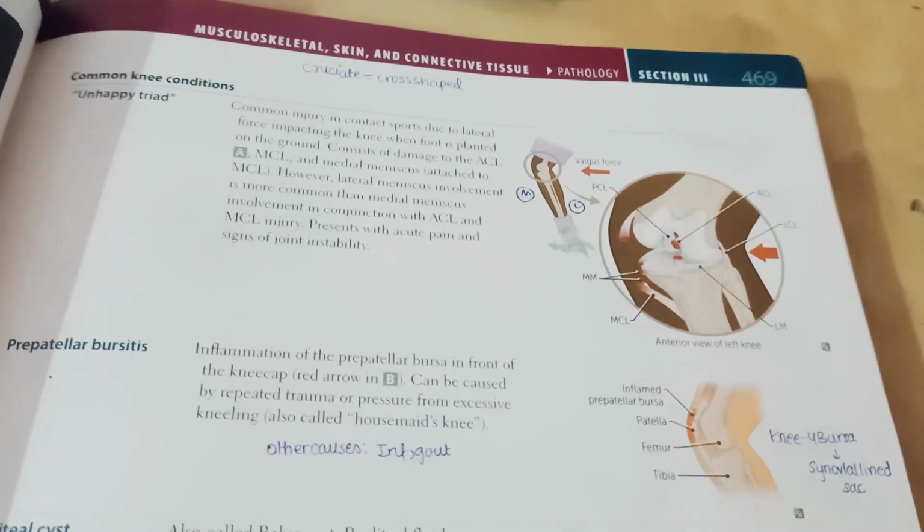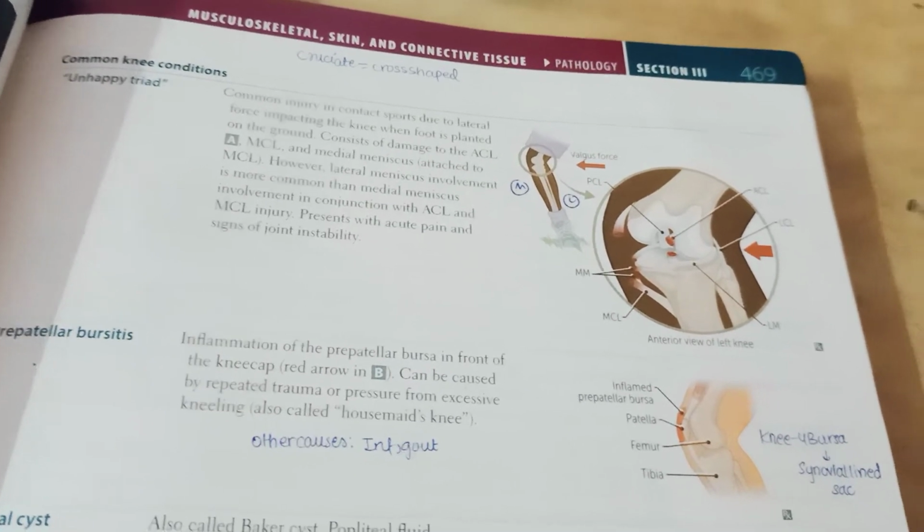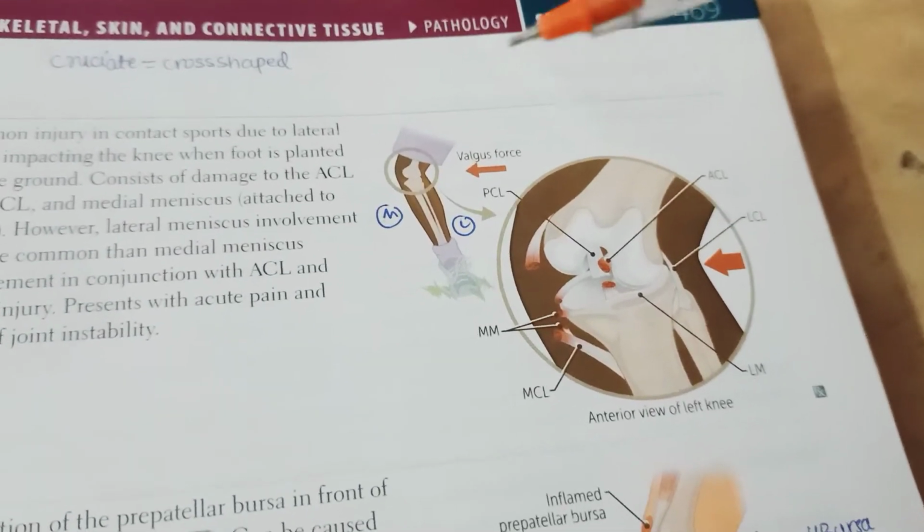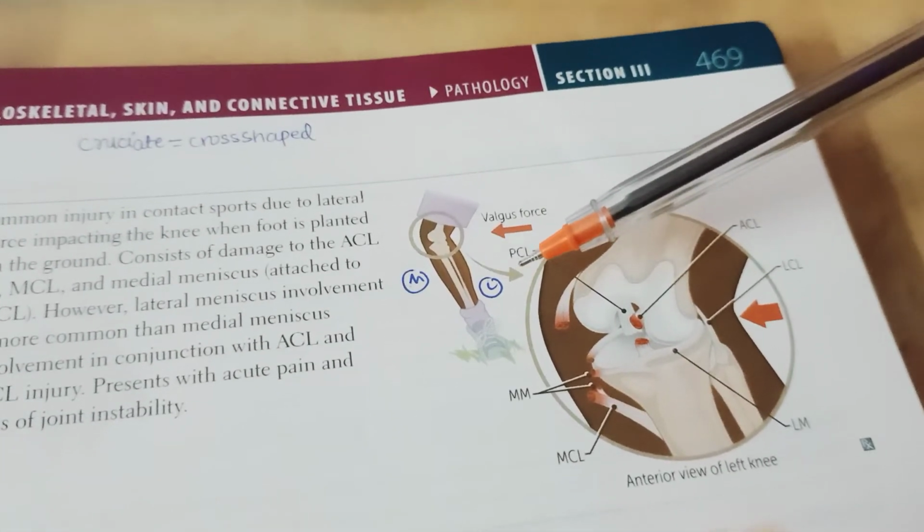Begin with our part 4 video. So here let us see common knee conditions. The first one we are going to discuss is unhappy triad. So unhappy triad is mainly because of the lateral force which is coming to the knee.